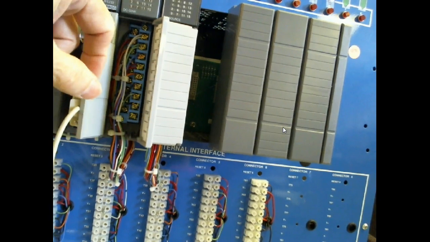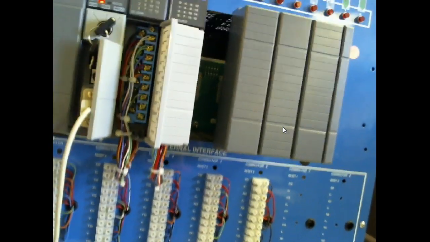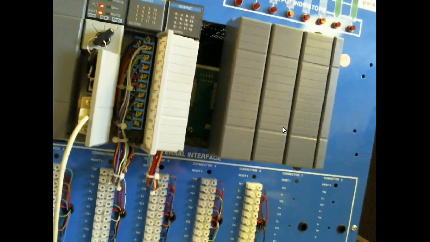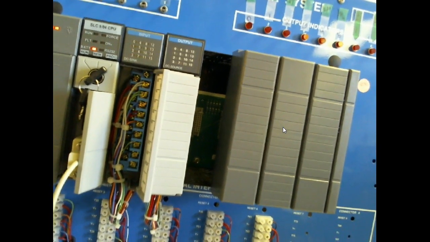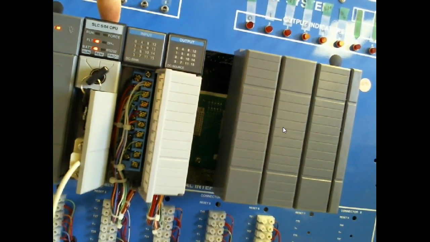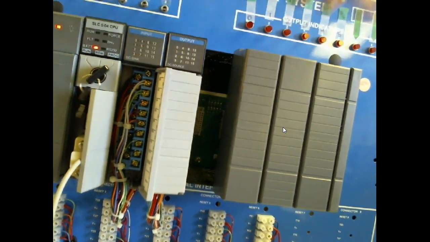I've got the door open. This would be 0. That's the CPU for this guy. So it's in slot 0, and then this input module is in slot 1, 2. This would be 3, 4, 5, and 6.